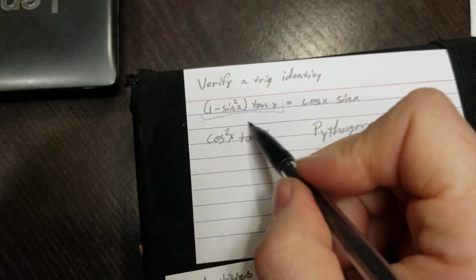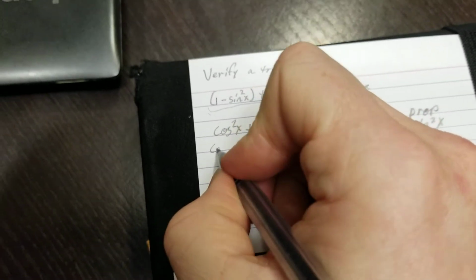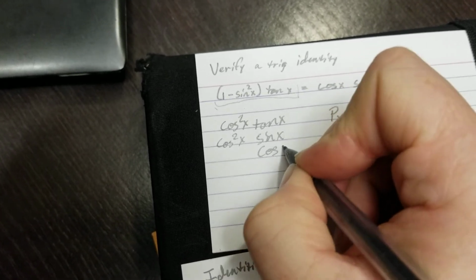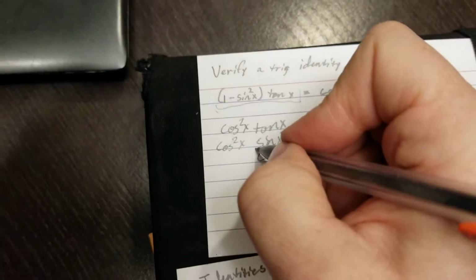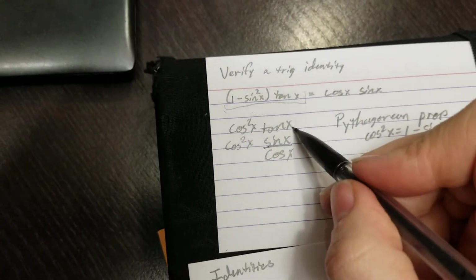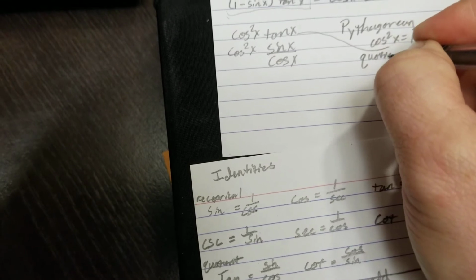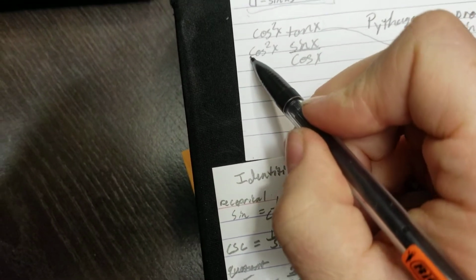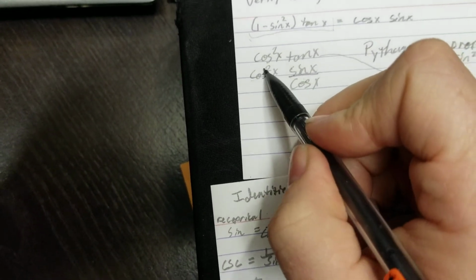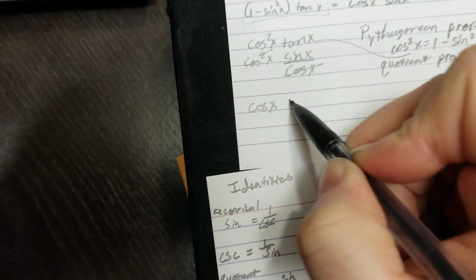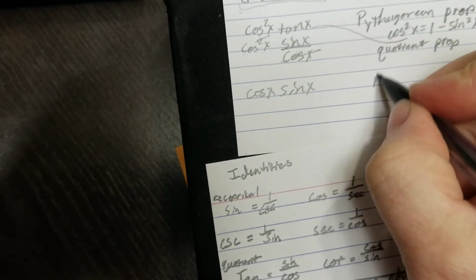Next, I am going to replace tangent with its sine and cosine. So I'm going to get cosine squared x, sine x over cosine x. Now this is using a quotient property, because you see this is the quotient property of tangent. Okay? Next, I can cancel, because this is cosine squared and cosine, so I can cancel the squared with this, and I'm going to get cosine x, sine x. And I did this using algebra.